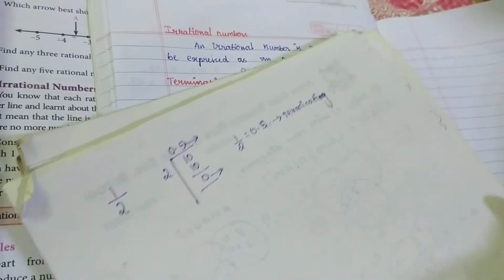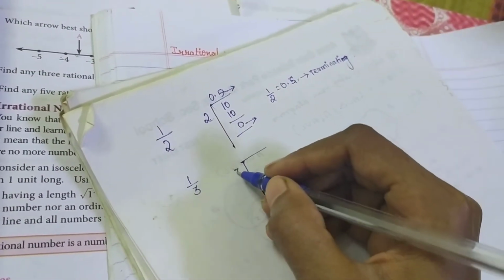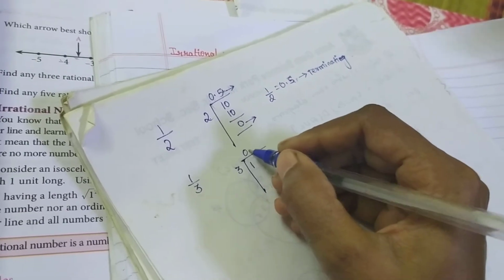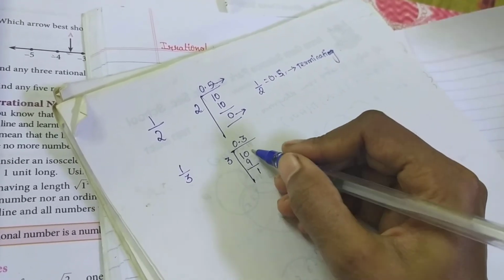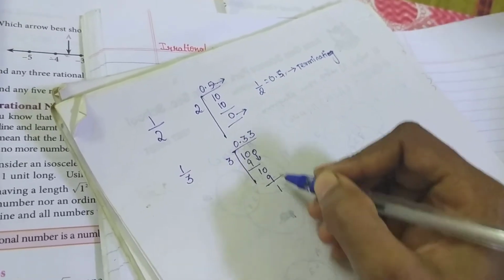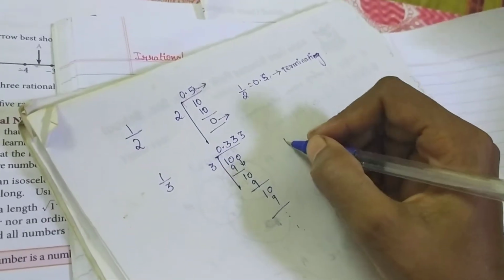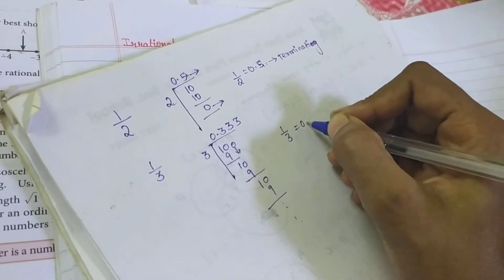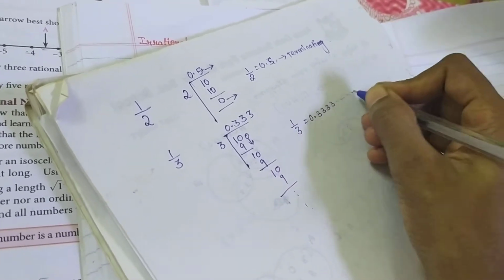So if you have 1 by 3, I find out 3 into 1, so same 0 point, so 0, 9, so 3 again I am putting, so 0, 9, again 3, again 1, again 3, again 9. Keep on going, right? So 1 by 3 is nothing but 0.3333 and so on, it keeps on going.